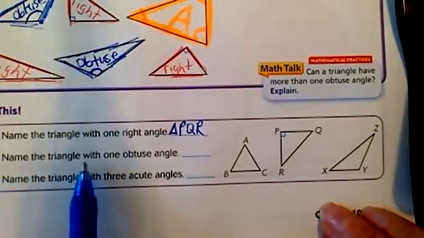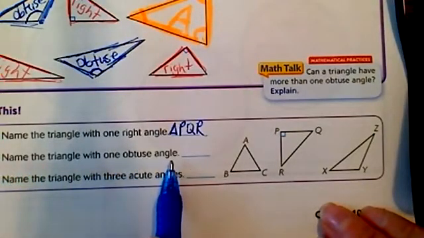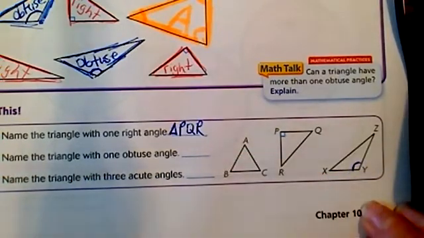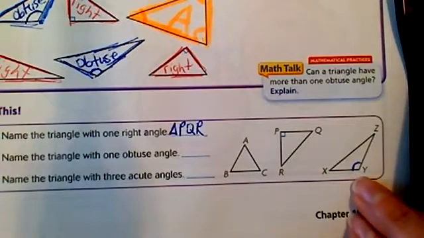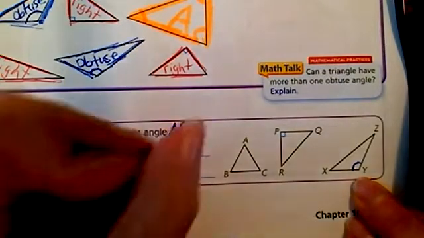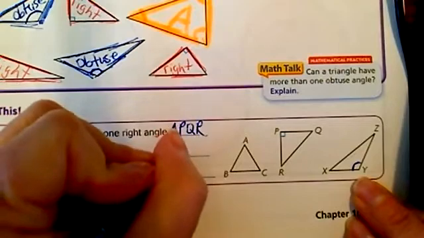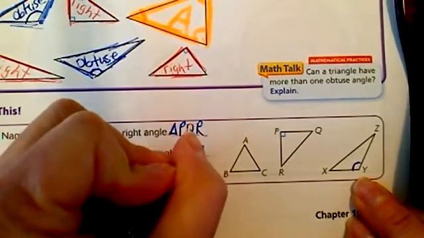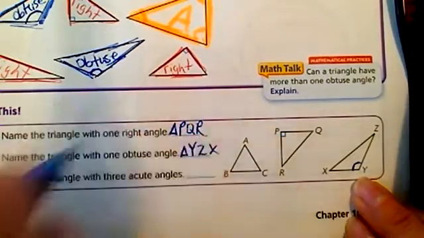Then we have: name the triangle with one obtuse angle. Well, I can see that this is an angle that's larger than 90 degrees. So that would be my obtuse triangle, and I'm going to name that with the little triangle sign, and then I will call that YZX.